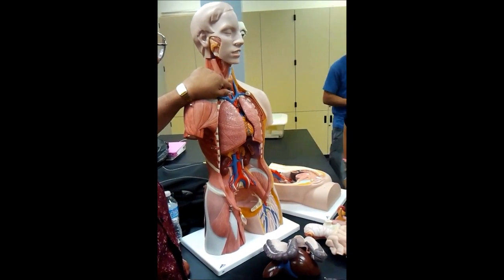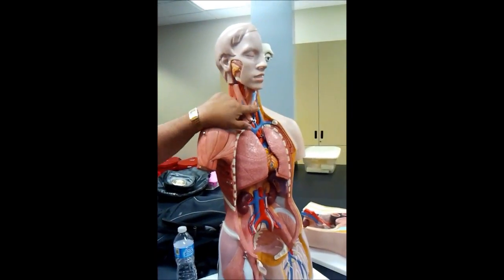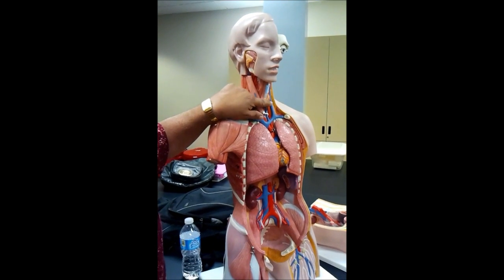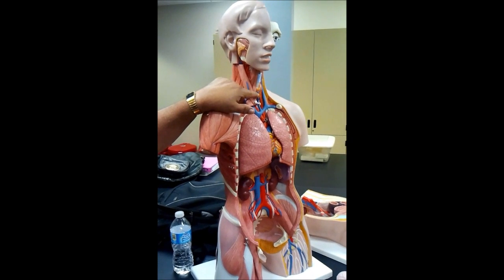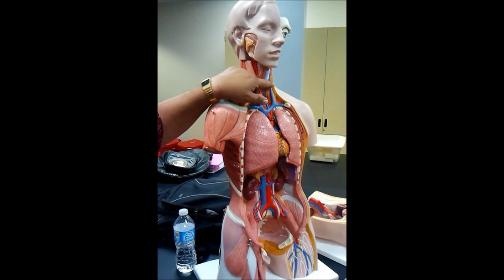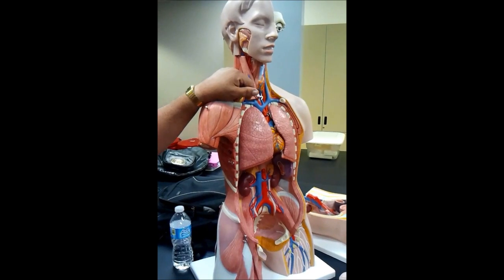The thyroid gland is located just anterior to the trachea and is made of two lobes with a connecting isthmus between them, like this way. Back to the thyroid, we have the parathyroid glands. There are four small glands, one upper, one lower, and on the other side the same thing.